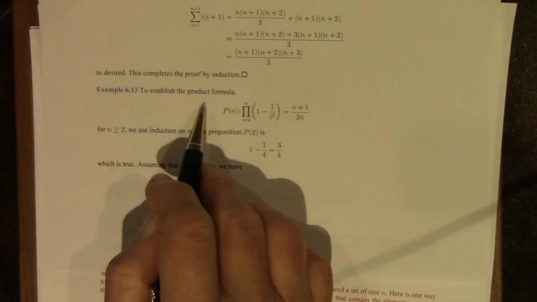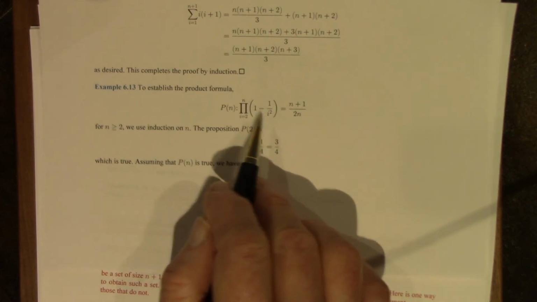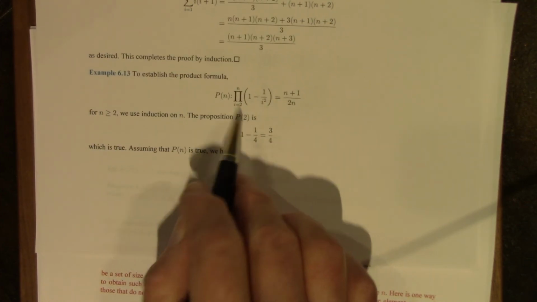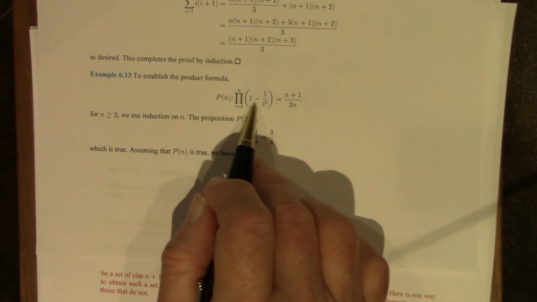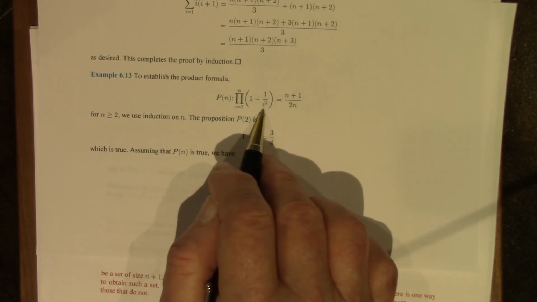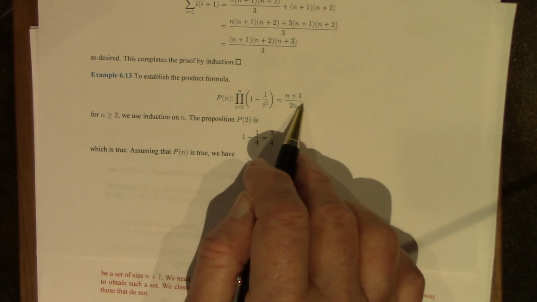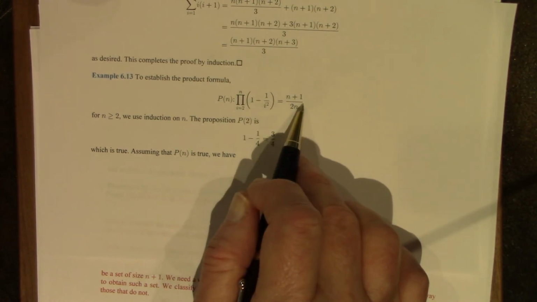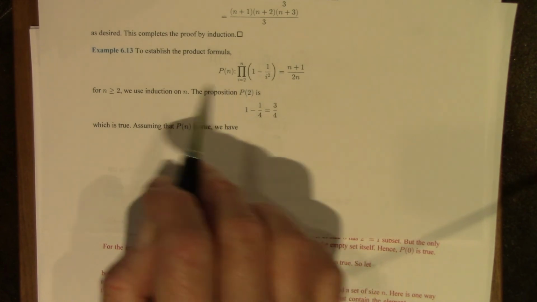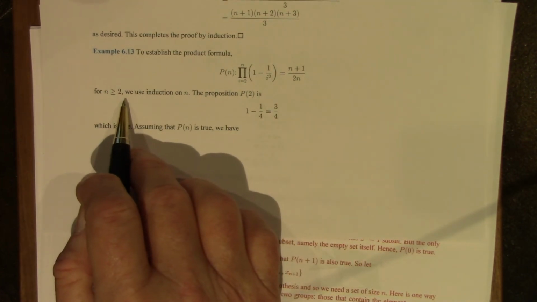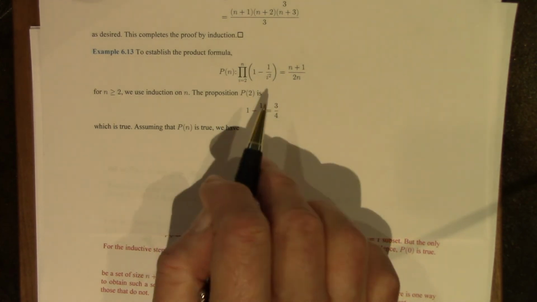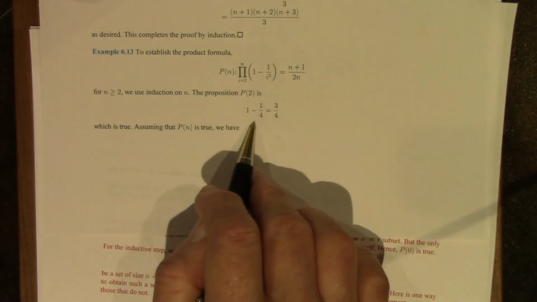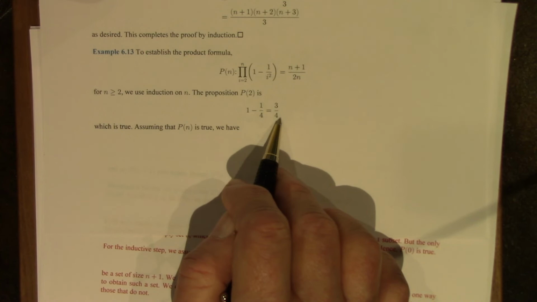Here's an example involving the product formula. The product from i equals 2 to n of 1 minus 1 over i squared is equal to this. Kind of a beautiful formula, actually. We can prove this for n bigger than or equal to 2 by induction on n. The basis step is p of 2, which is true.